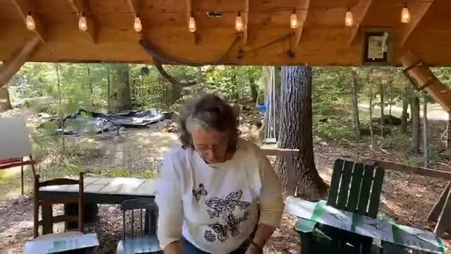So I am ready for a siesta. I'm ready to go relax. But before we do that, we're going to release this butterfly. So I'm going to carry the tent out to the lawn, and we'll let this butterfly go.